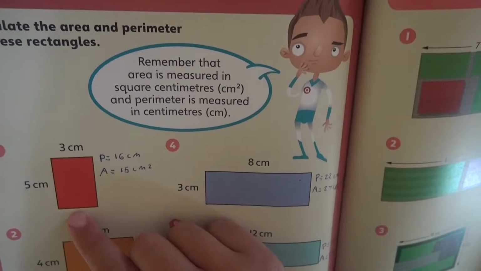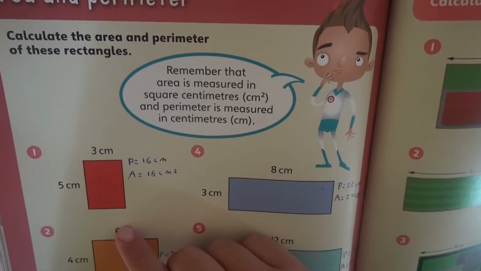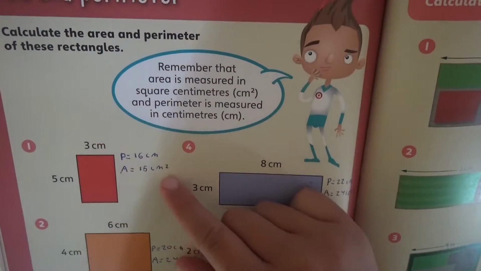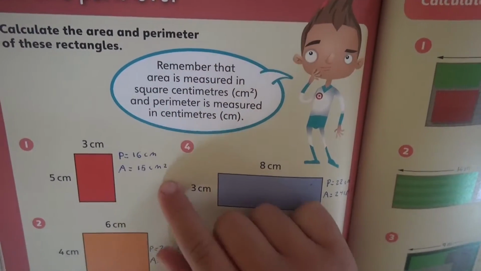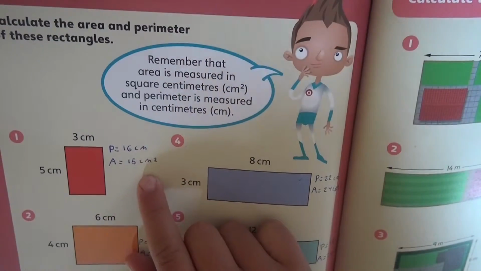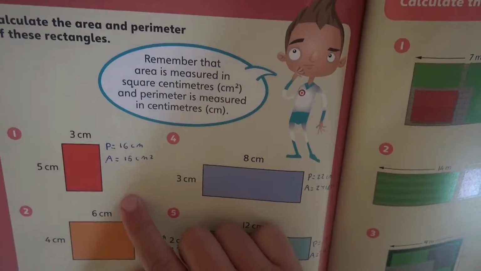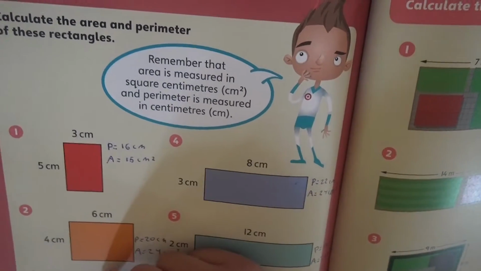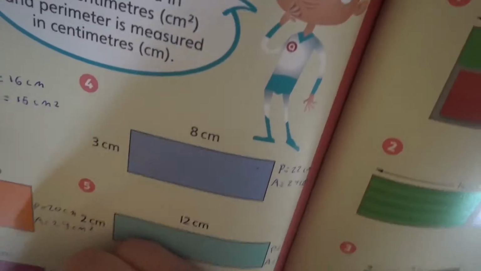And 5 times 2 is 10. So you add 6 and 10, it will be 16. So the perimeter is 16. Good. And to make the area, you have to times 5 times 3, that will be 15. Good. So you found the perimeter and the area.